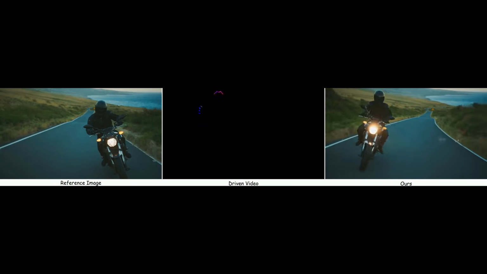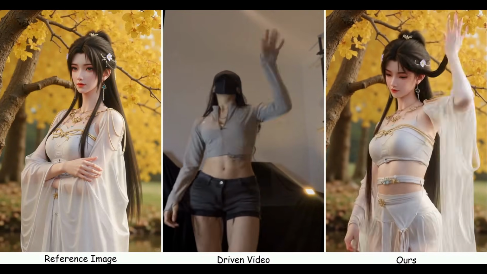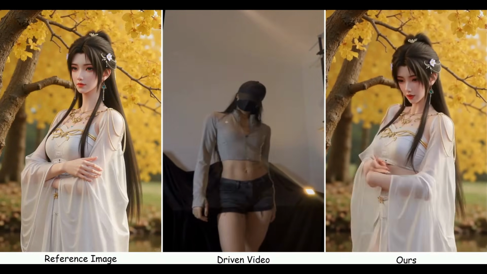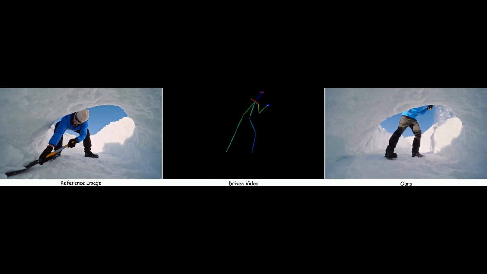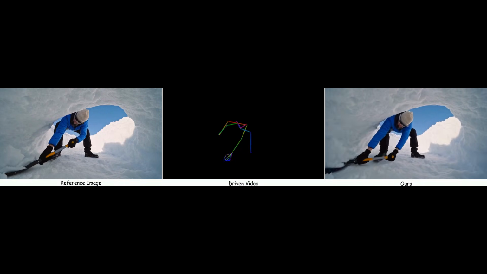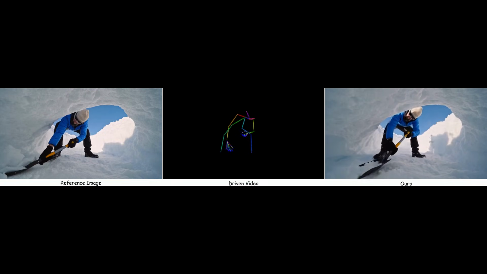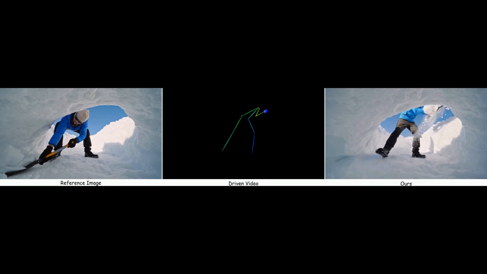It's not just for realism. Here is a stylized game character. The hair physics are reacting to the dance perfectly. And here is a man shoveling snow. Look at the interaction with the shovel. It understands the object he is holding and keeps it consistent.